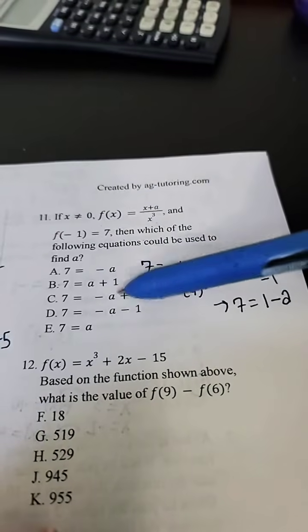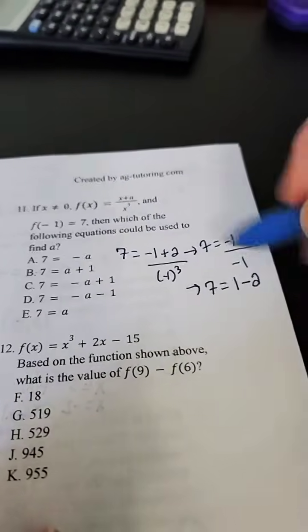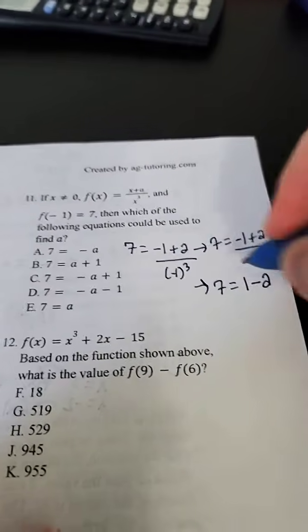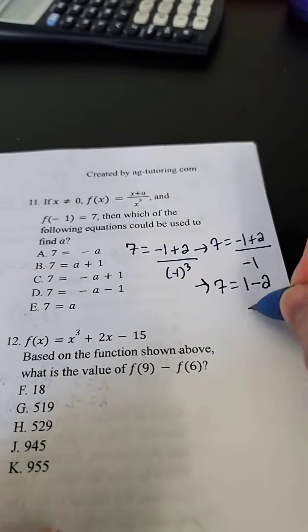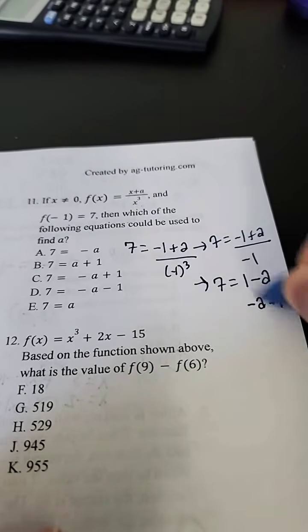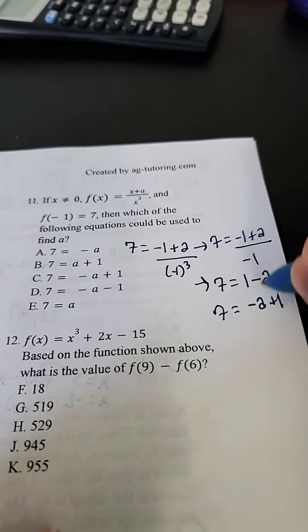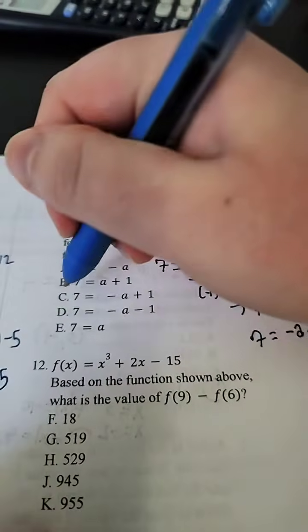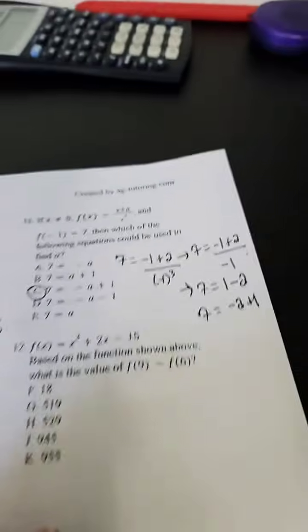But you might notice it doesn't look like that over here. They actually rewrote it, or I rewrote it because I wrote this, so that it was negative a plus 1, because that's the same exact thing as saying 1 minus a. So it would be C.